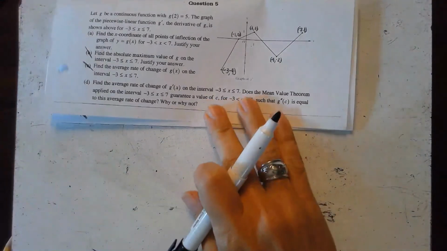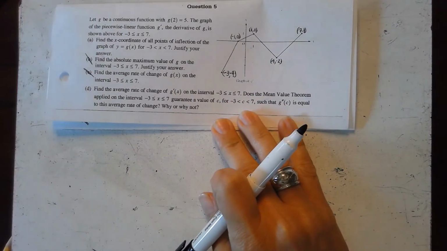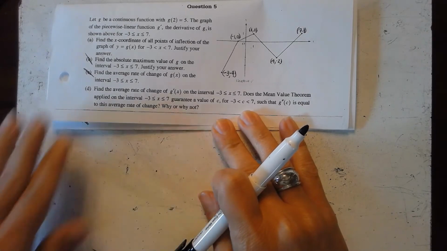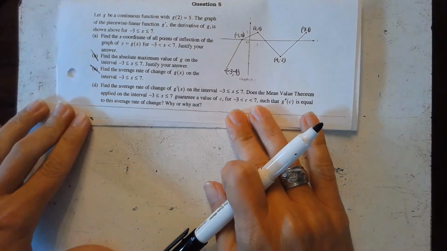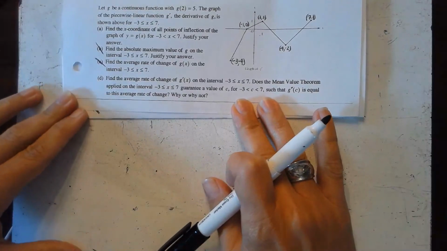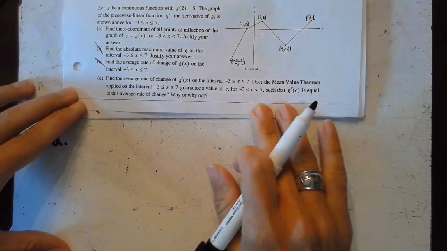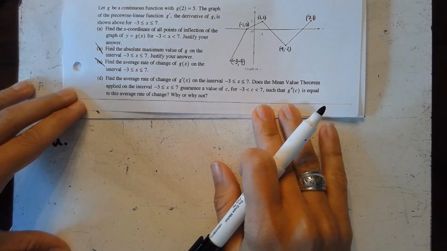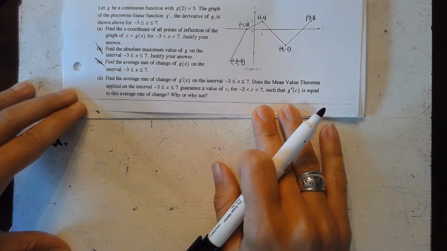All right, it's this question right here. And this is actually 2004, number 5. Okay, and we're only going to do A and D on this one. So part A. Let G be a continuous function with G of 2 equals 5. The graph of the piecewise linear function G prime, the derivative of G, is given. And it's shown from -3 to 7 on that closed interval. We want to find the x-coordinate of all points of inflection of the graph.